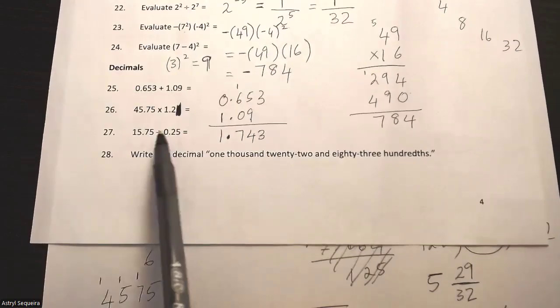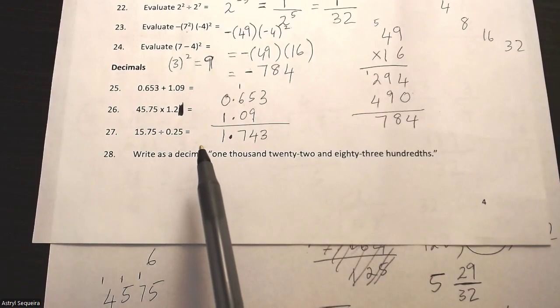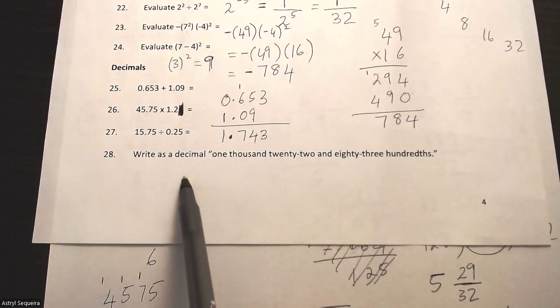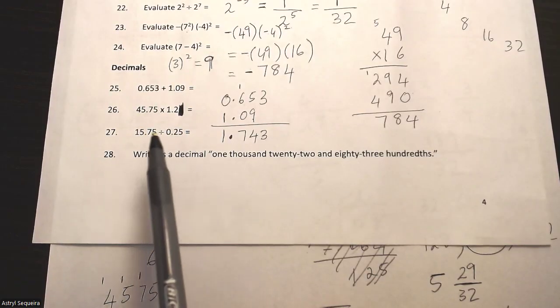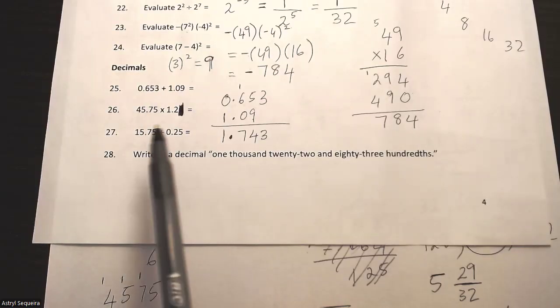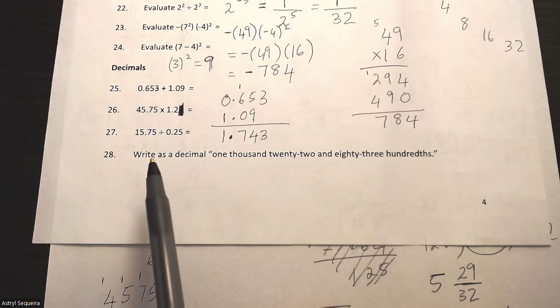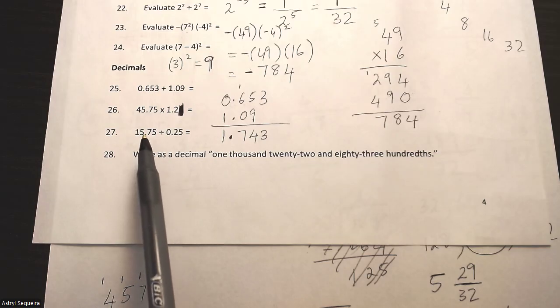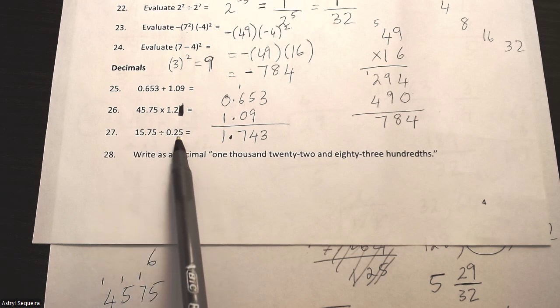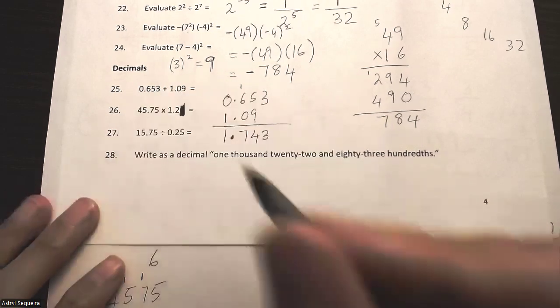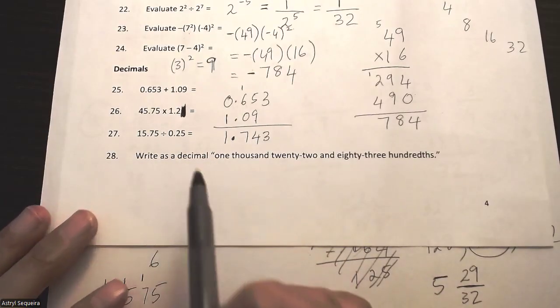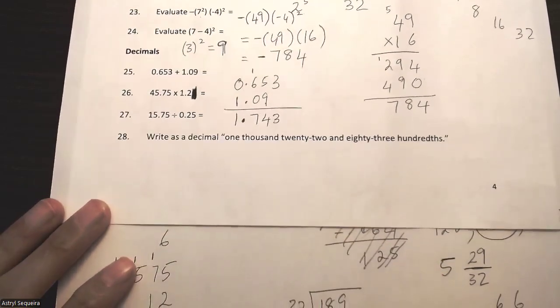Next question is division of decimals. When I have the division of decimals, what I do is I like to get rid of the decimals by multiplying both numbers by multiples of 10 so that I can get rid of all the decimals. In this case, I have 2 decimal places here and 2 decimal places here. I'm going to multiply both numbers by 100.